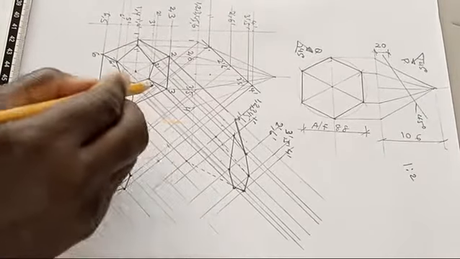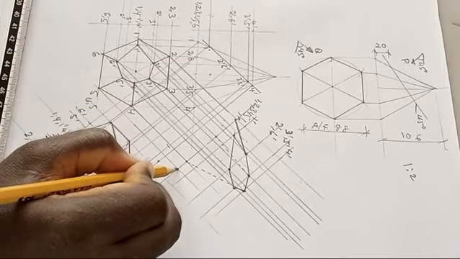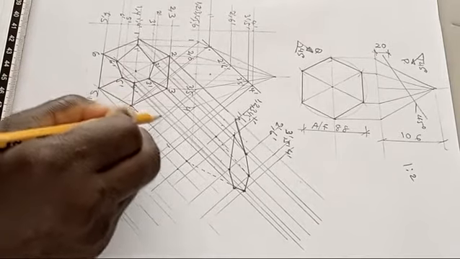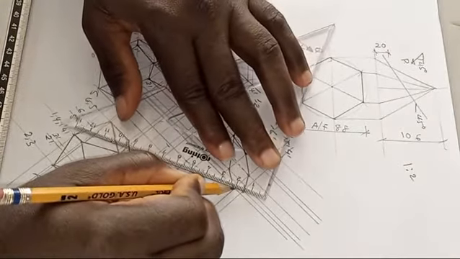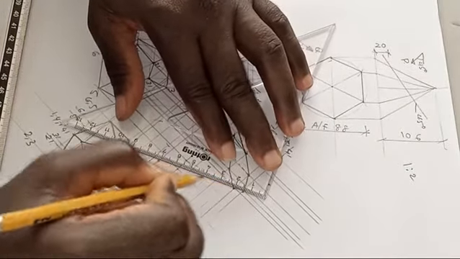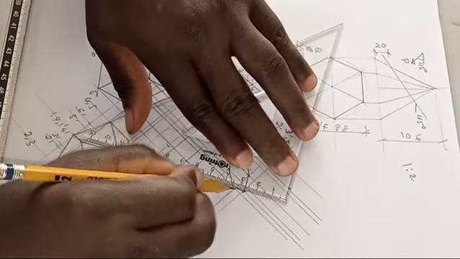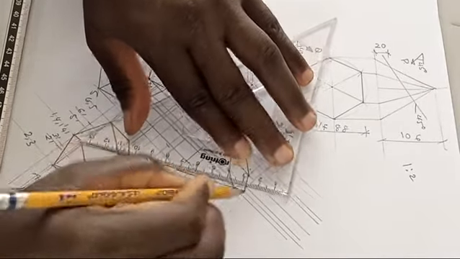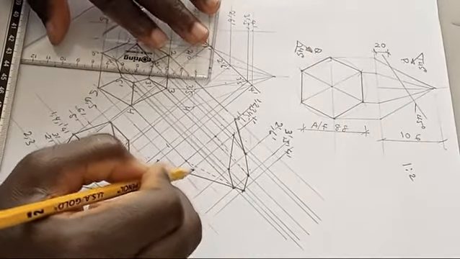So you get to realize that now. This is 5 at the bottom. 5 at the bottom is there, and 5 at the top is here. So by the time you draw this, you realize that yes, it's coming this way. So it's covering this one.